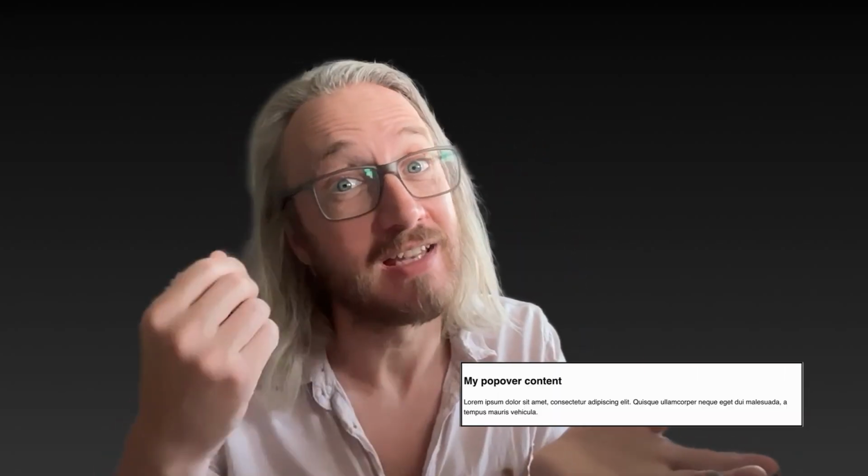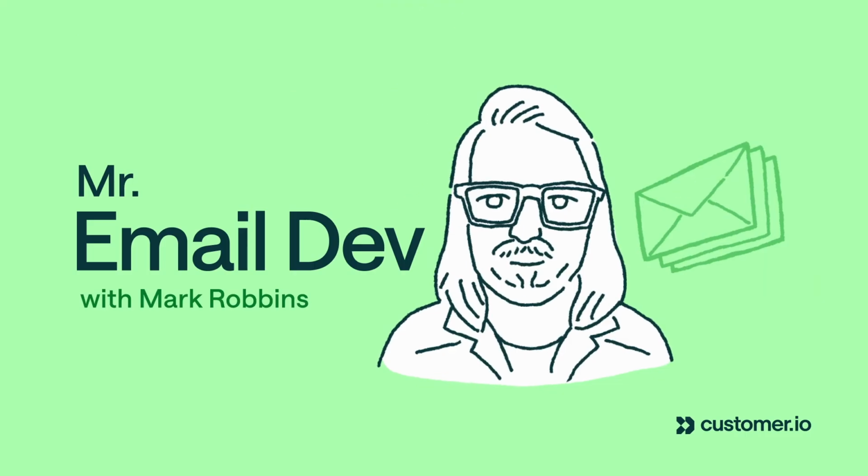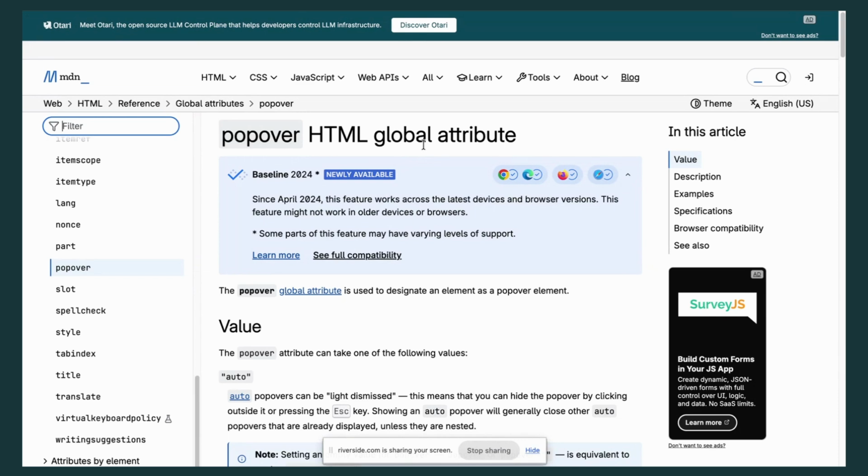Hello, hello. So today we're going to be looking at popover and dialog, what they are, and more importantly, does it email? Popover and dialog are new features in HTML. So here we've got the MDN page for popover. It's a new global attribute.